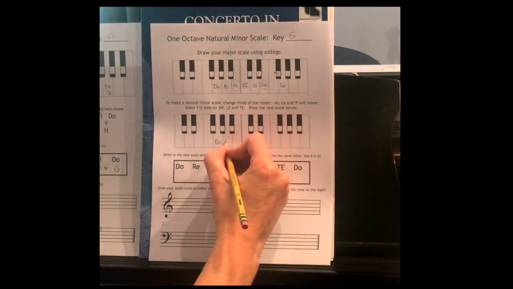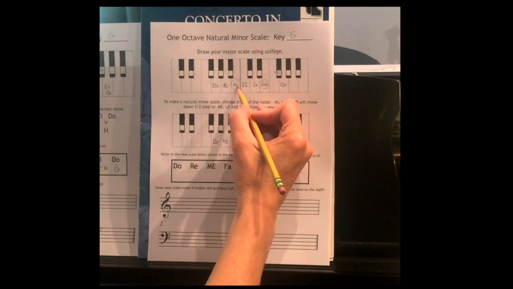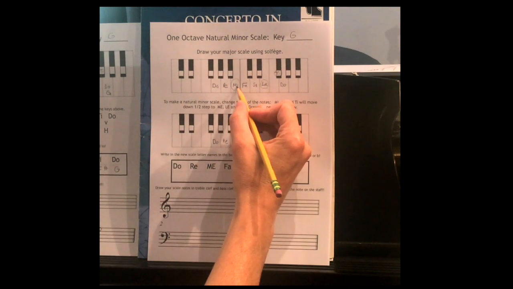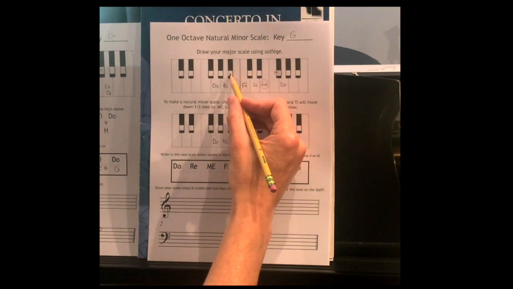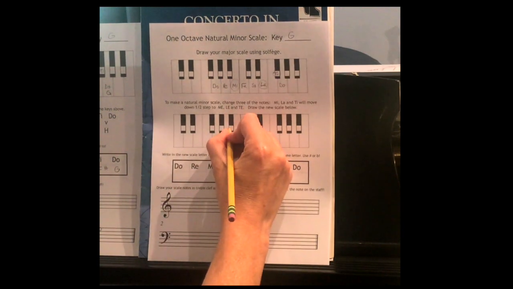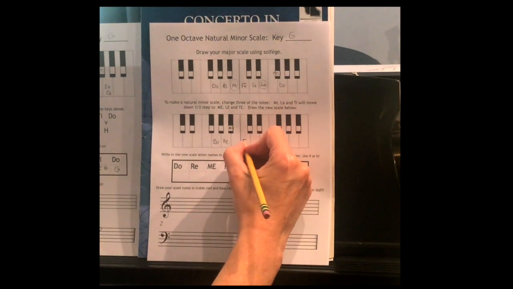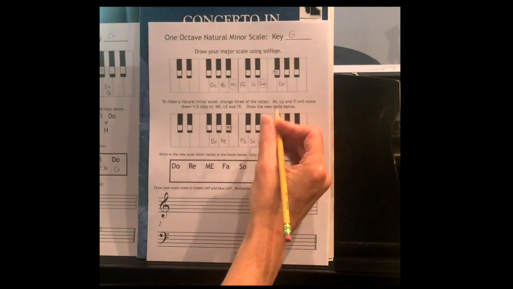Re stays the same. Now we are going to change Mi into a different syllable. The syllable is called Me, and it's spelled M-E because it's Italian. Mi is going to change to Me, and it's going to move to this black key right here. It's going to move down a half step, so it's going to be now Me up there. Fa stays the same, doesn't change. Sol stays the same, doesn't change.